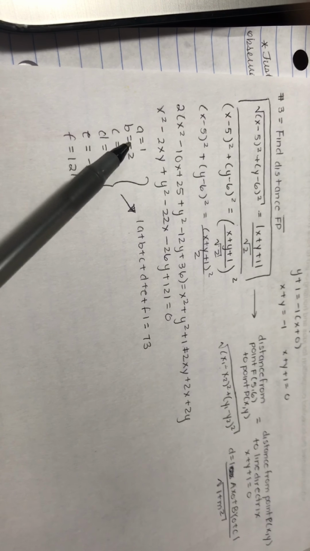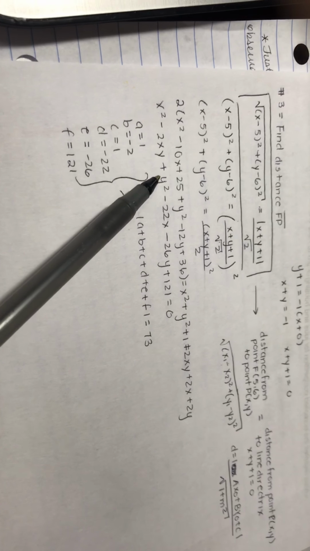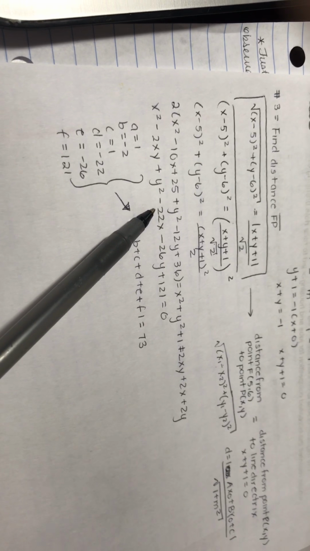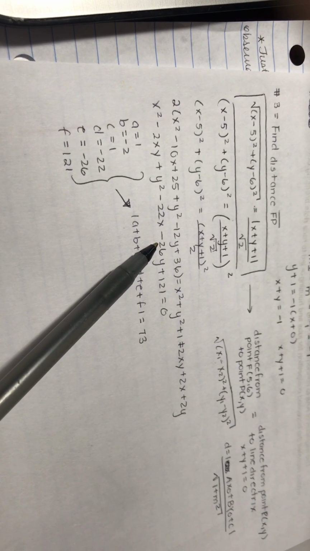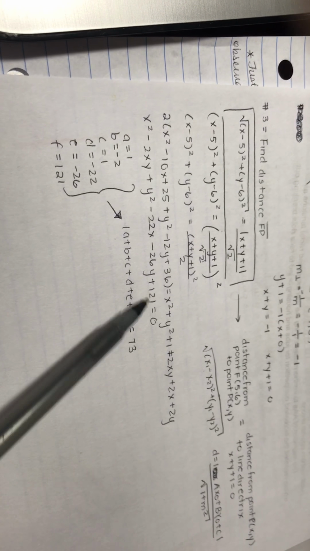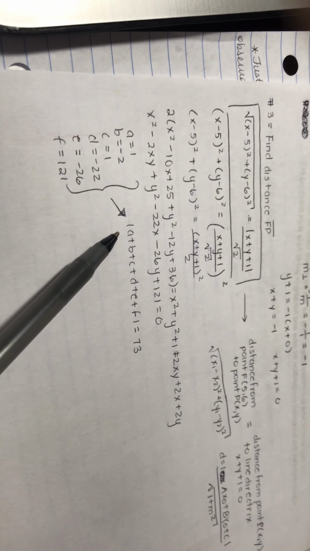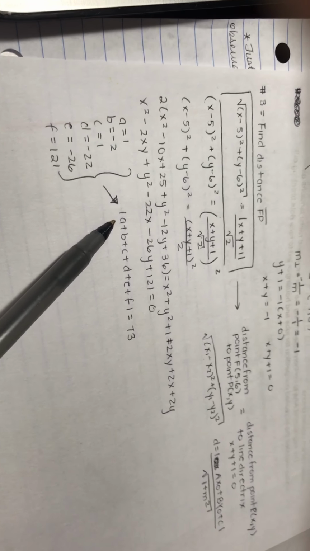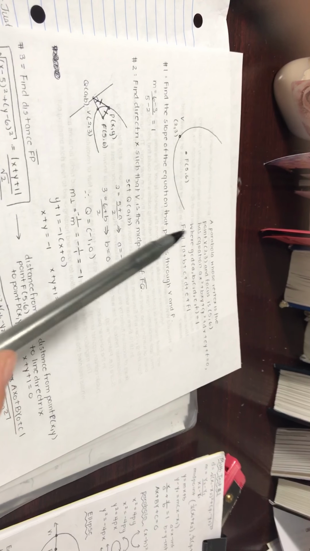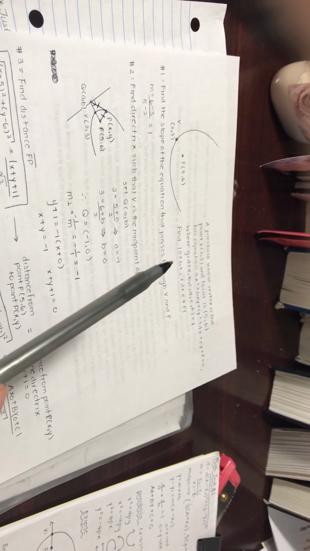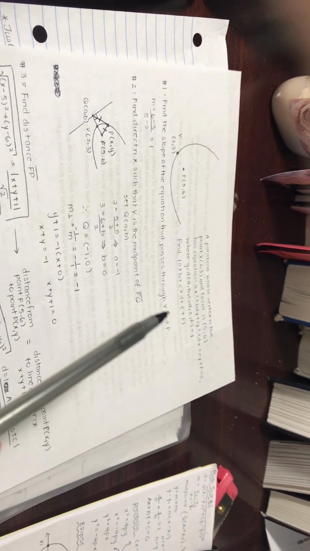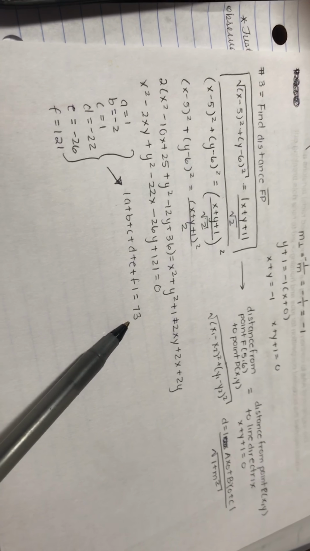A is 1, b is negative 2, c is 1, d is negative 22, e is negative 26, and f is 121. And we can find the answer to the question, which is the absolute value of a plus b plus c plus d plus e plus f, and that will give us 73.